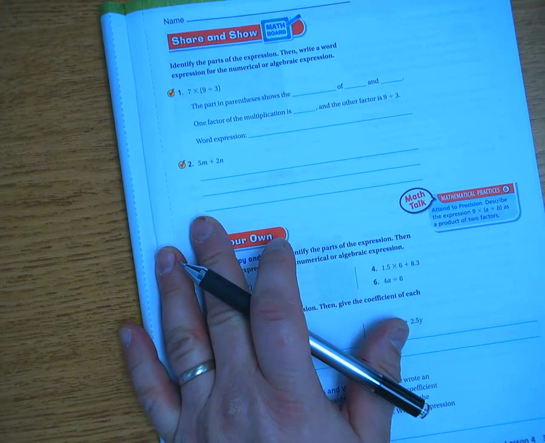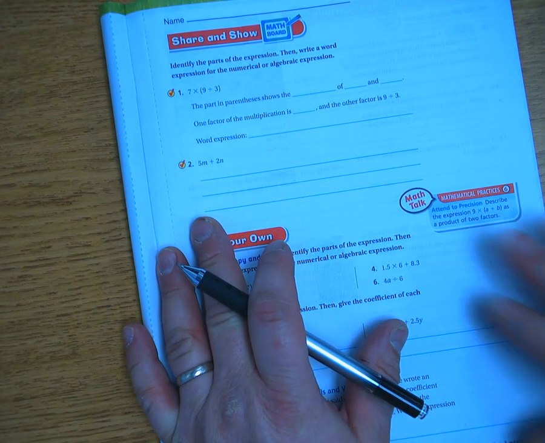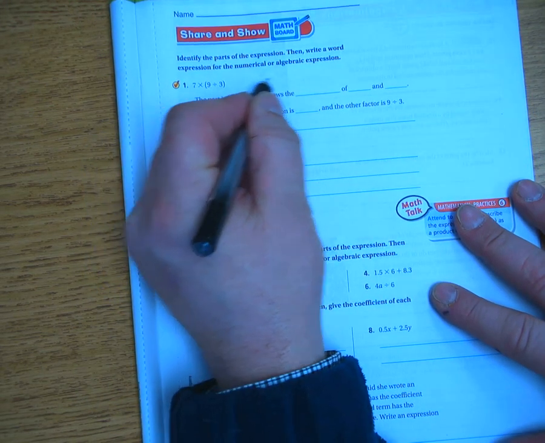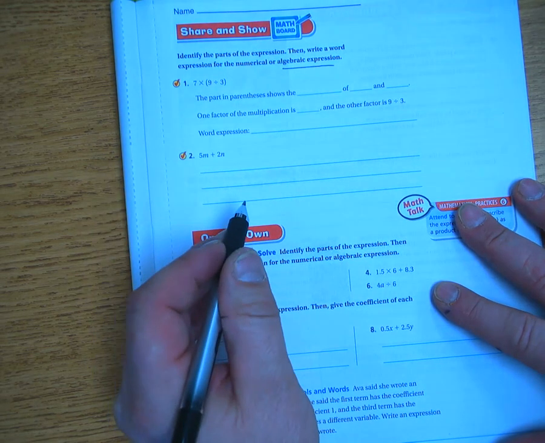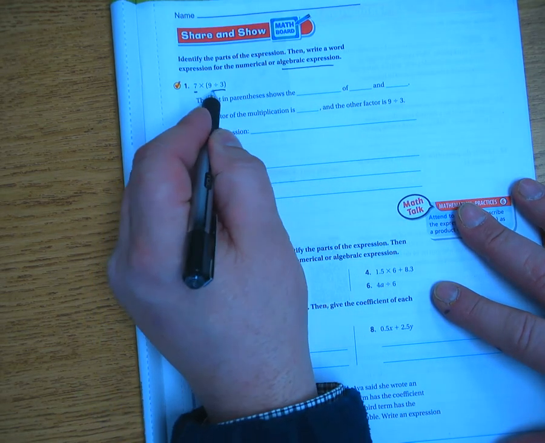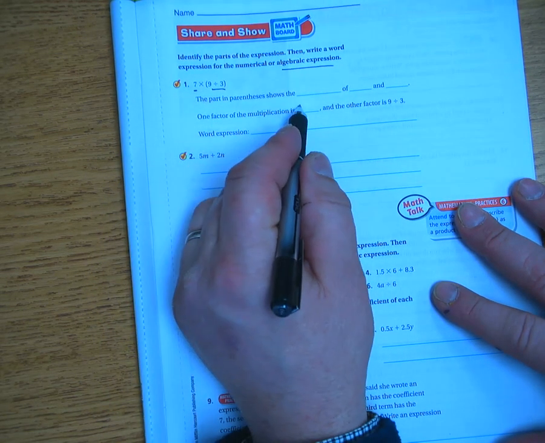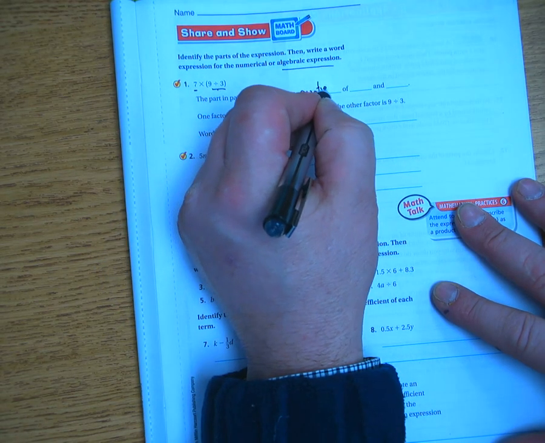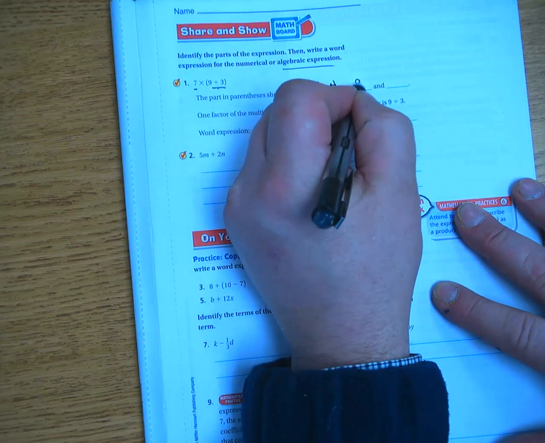Over to the share and show. Identify the parts of the expression, then write a word expression for the numerical and algebraic expression. So here are my parts. The part in parentheses shows the, what operation? Quotient of 9 and 3.